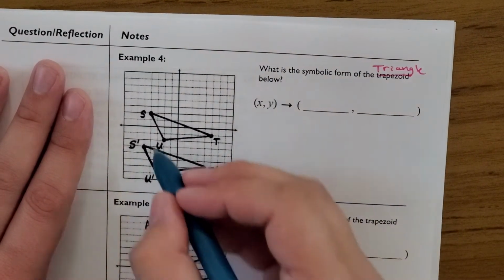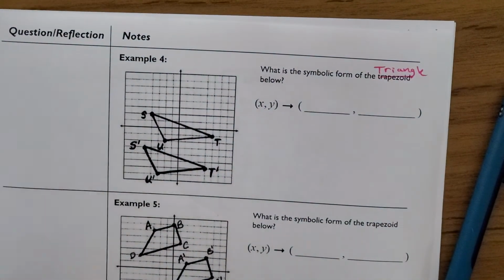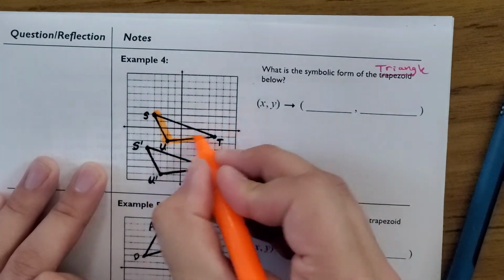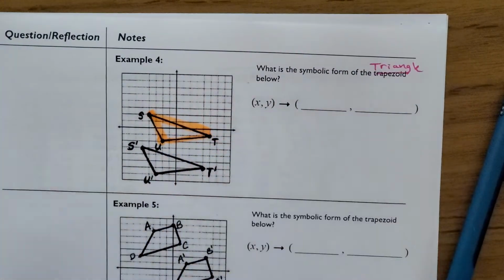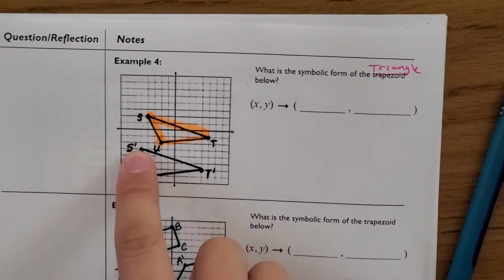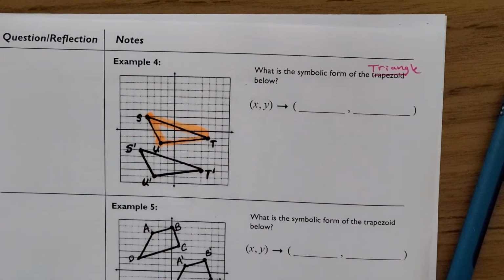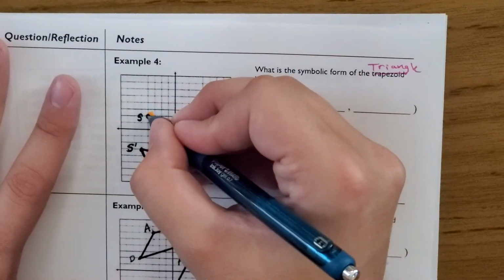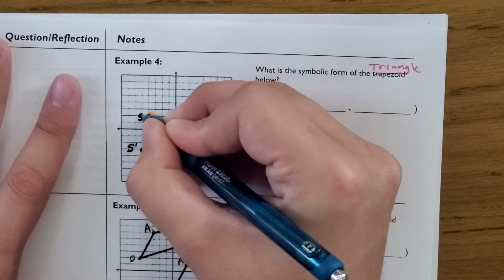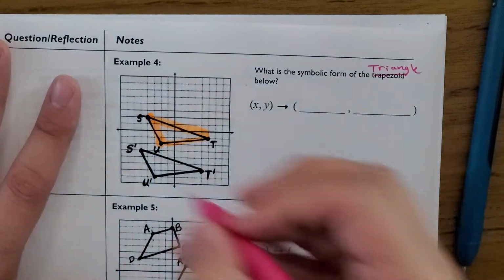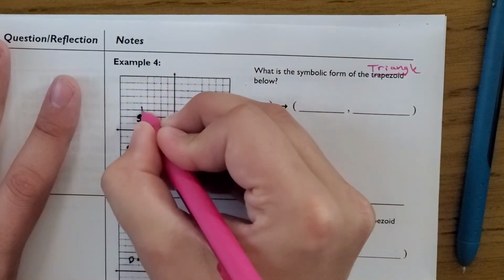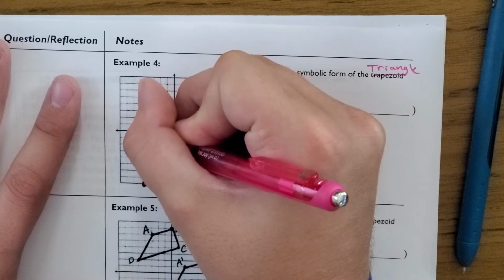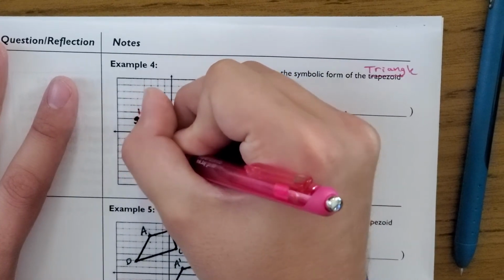Well, I've got this triangle, and you can see that we started at S, right? We always start at S, U, T. This is where I started. And then I'm translating it to S prime, U prime, T prime. You don't have to do every single point. As long as it works for one, it's going to work for all of them. So I'm just going to look at S. I can clearly see that this is moving to the left, and it looks like it's going to the left 1 unit. And then it looks like it's going down 1, 2, 3, 4, 5 units.